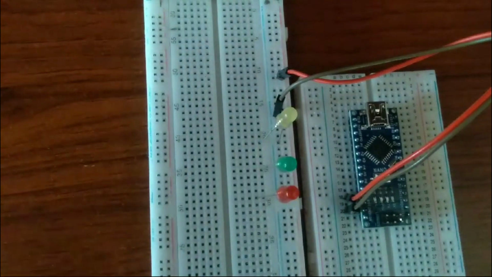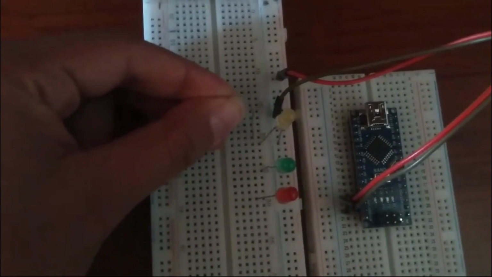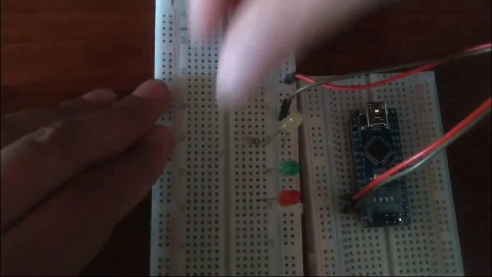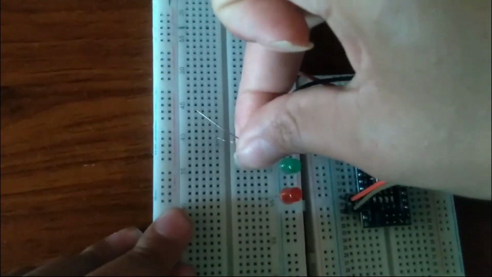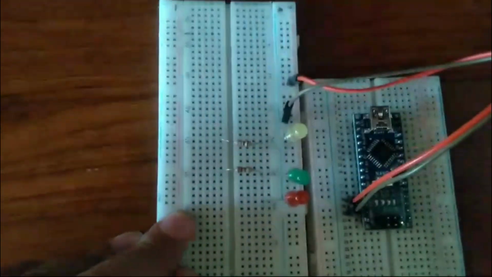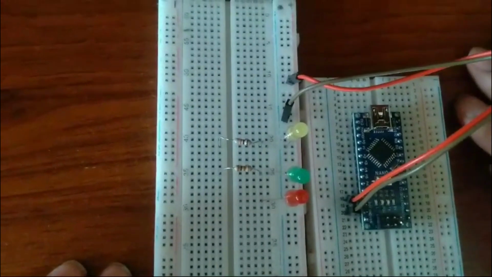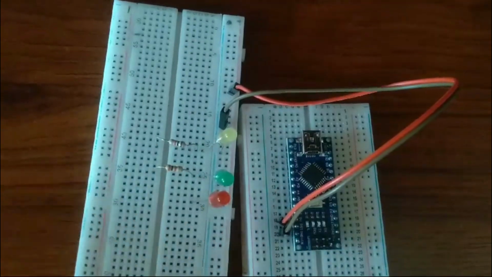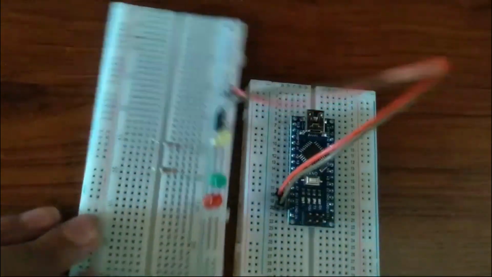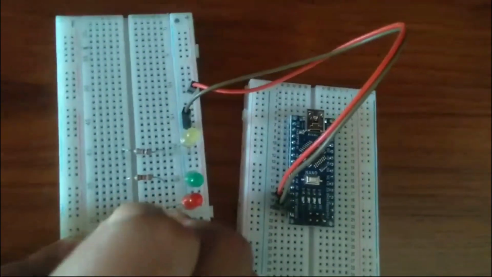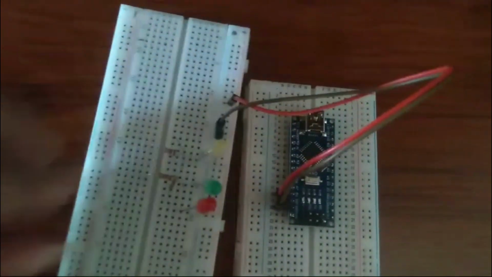Now it's time to put the resistors. Okay, the resistor doesn't have polarity, so the only thing that you have to remember is, if you want to put the resistor in series, you have to put them together in the same bar. You put it in this position, and with that you can ensure that you have the resistor, right? Okay, once you have the resistors, you have to see something like that.